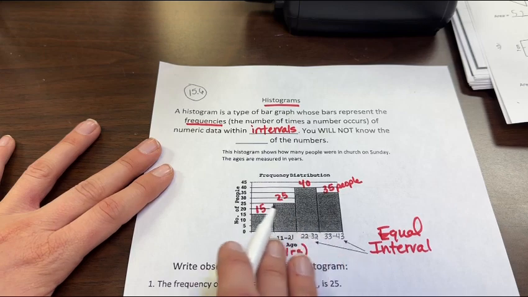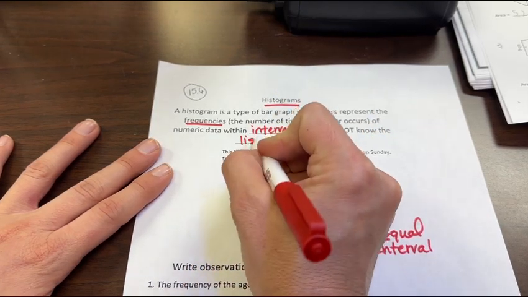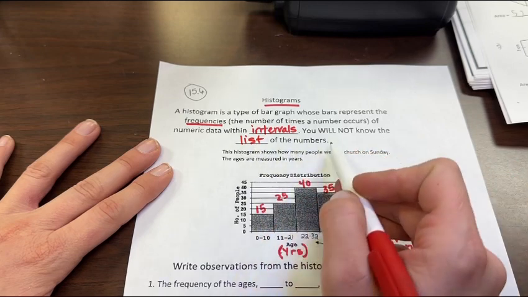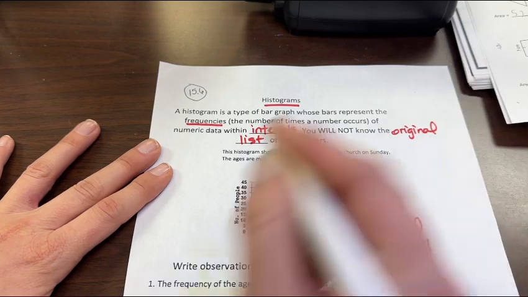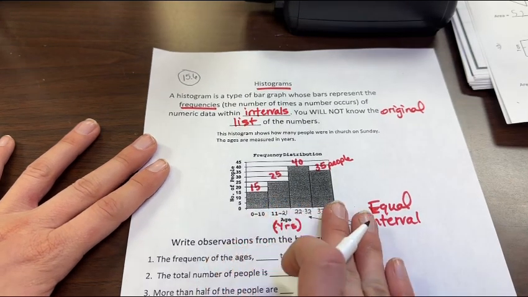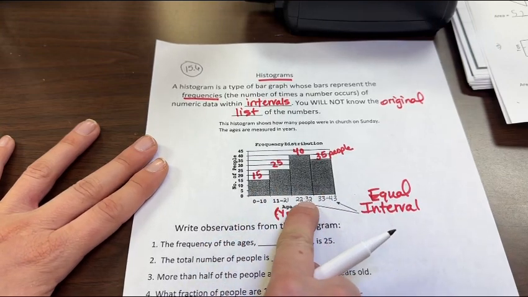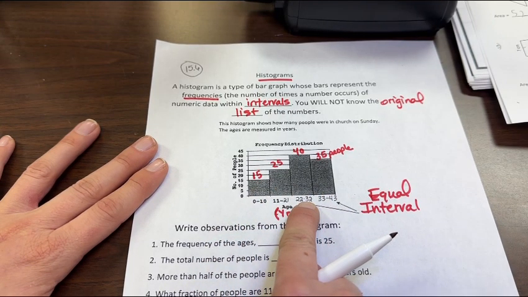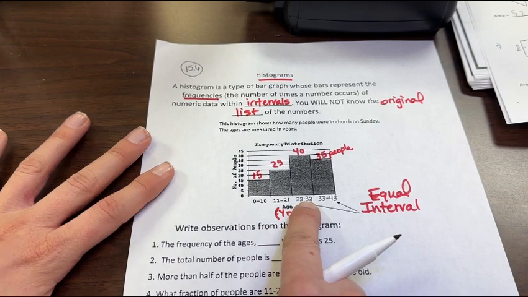One thing I want to tell you about a histogram is if this is all you're given, you do not know the original list of numbers. Okay, you do not know the original list of numbers. You know where the numbers fall, but you have no idea how many people in this interval are 22, or how many people are 32. We don't know. Or how many people are 28, or anything that falls in that interval, we do not know.